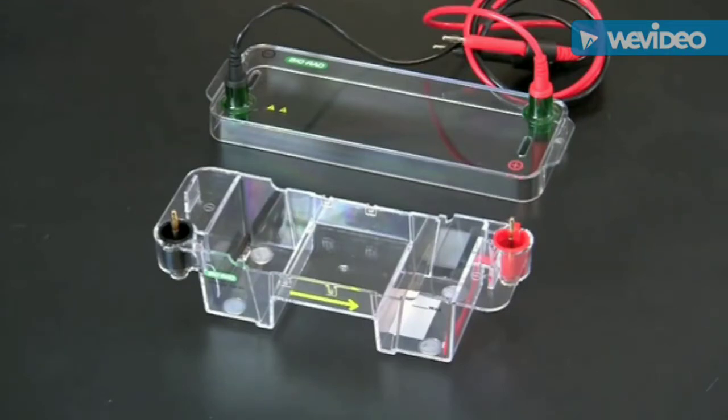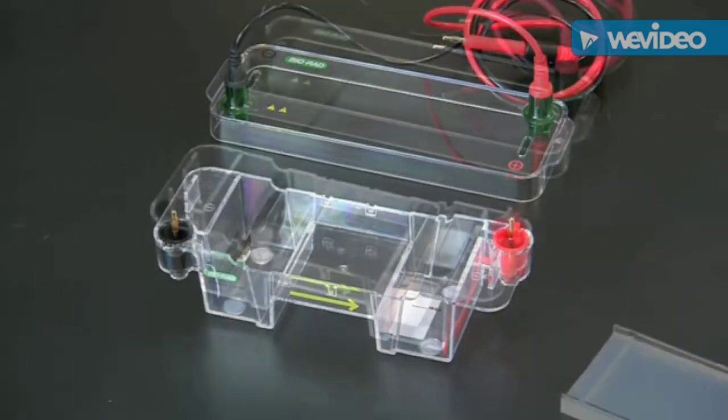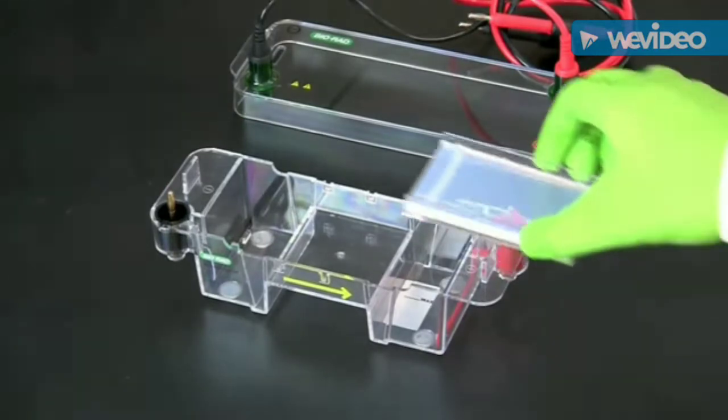The subcell has an electrode wire running across the bottom of each end. This provides for an electric current to pass, which separates the DNA fragments in the samples. First, align the gel so that the wells are closest to the negative or black electrode. DNA is negatively charged and will move from the negative electrode through the gel toward the positive or red electrode. Place the agarose gel into the gel chamber.